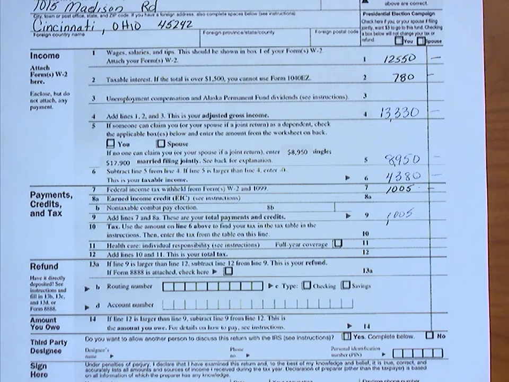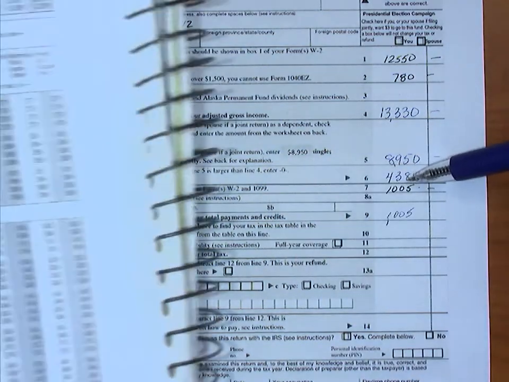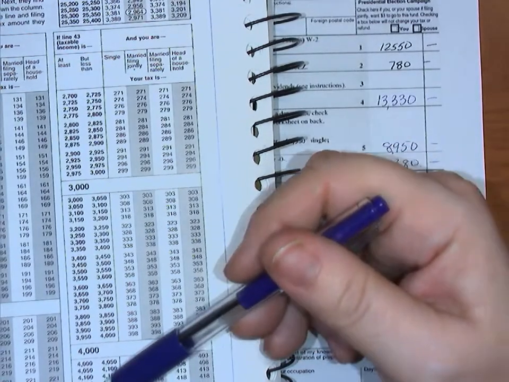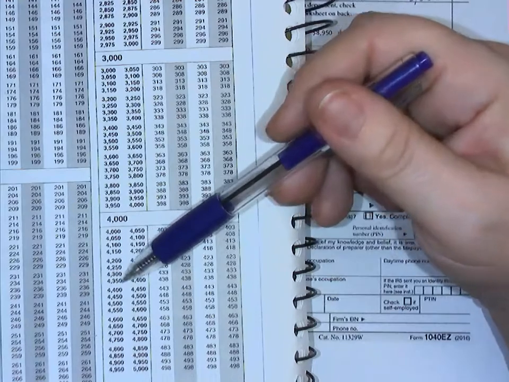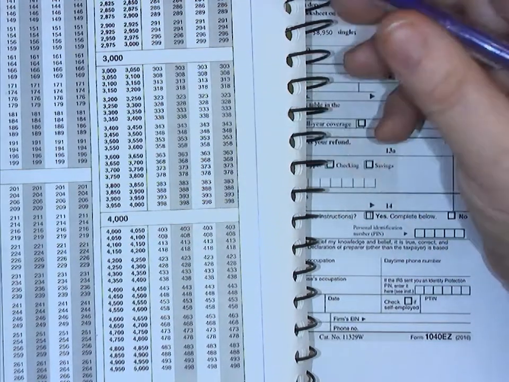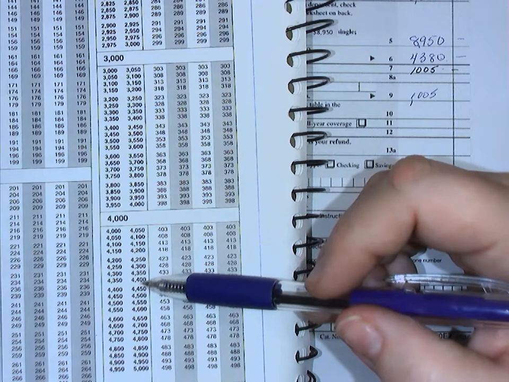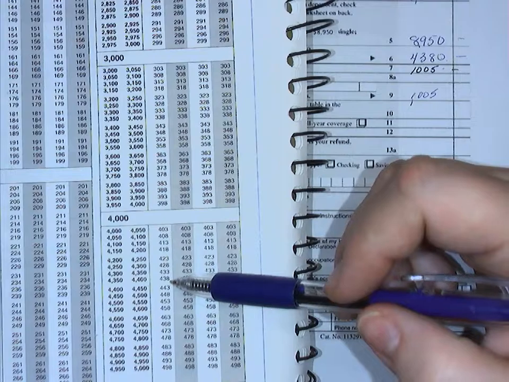So looking over here on page 246, he had $4,380. $4,380 falls between these two numbers. He is single, which is this first column right here. So he's going to pay $438.